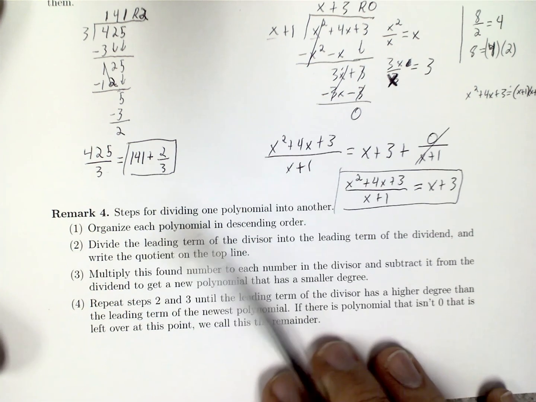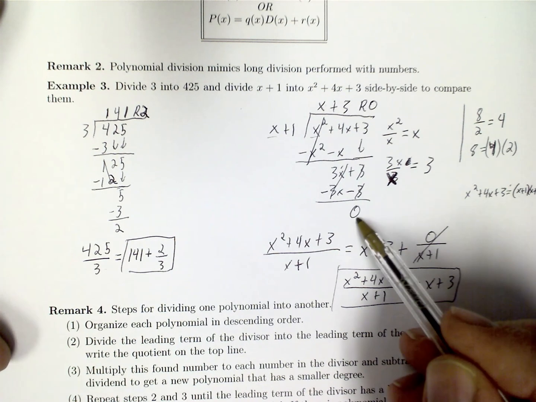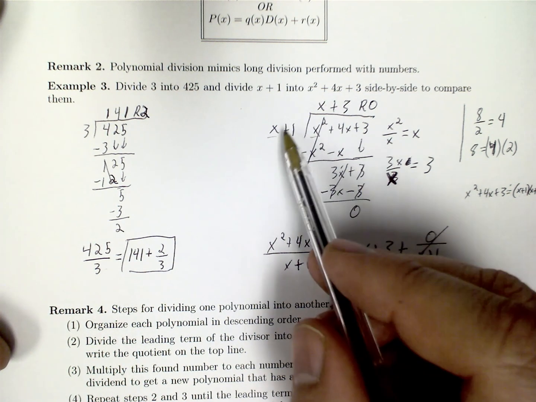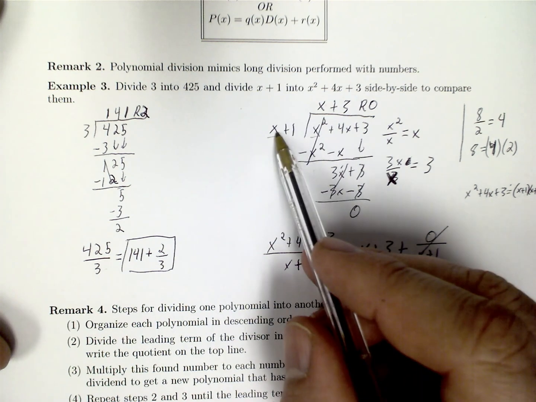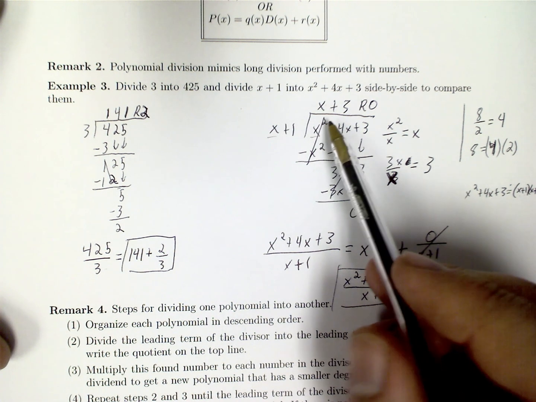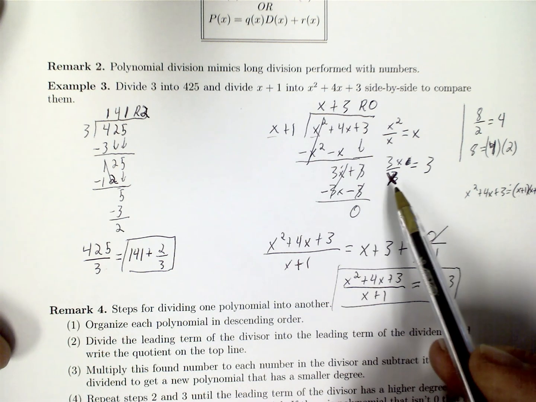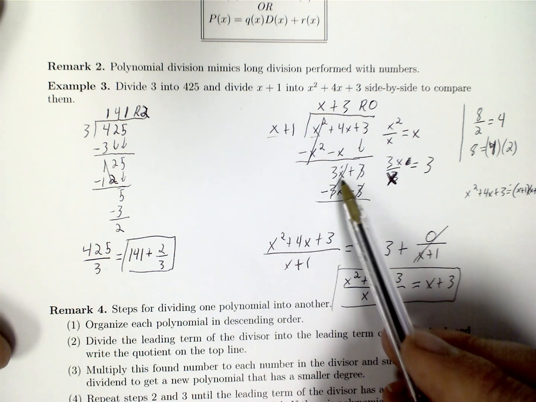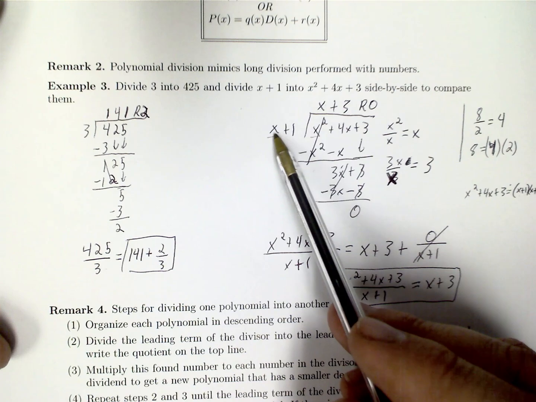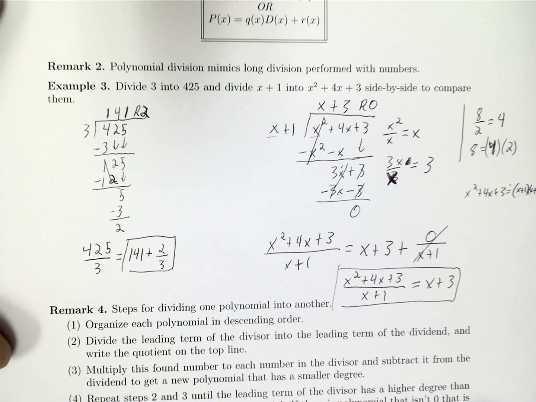Okay? And then basically just rinse and repeat until, and this is the important part, we knew we could stop at 0 because what is the degree of any constant? The degree of any constant is 0 versus the degree of x is degree 1. Here it was degree 2. So whenever the degree of what we have left is bigger than or equal to the divisor's, so here this was degree 1, this was degree 1, we could continue. So we continue dividing until the degree of what we have left over is strictly smaller than that.